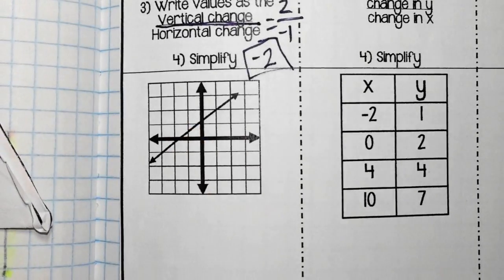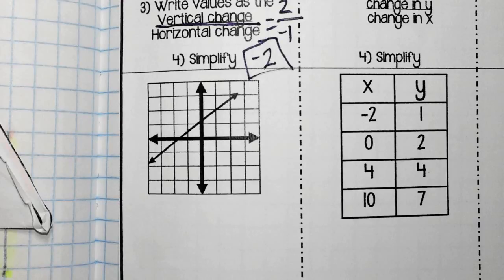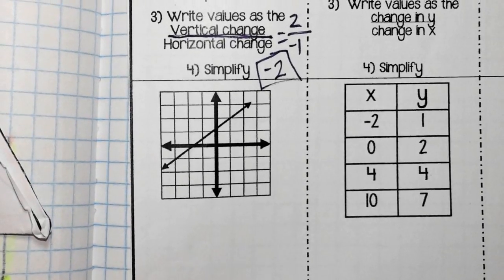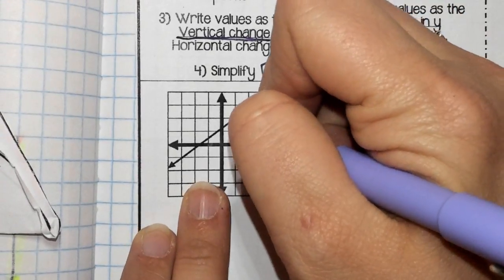Yes. Alright, so now I want you to tell me what the coordinates are of this graph. 1, 2. Alright, take a point. What's the other one?